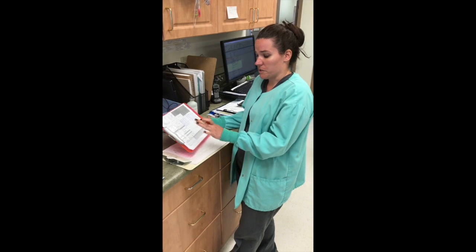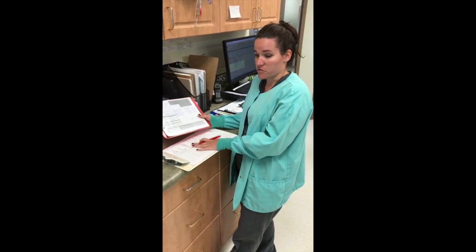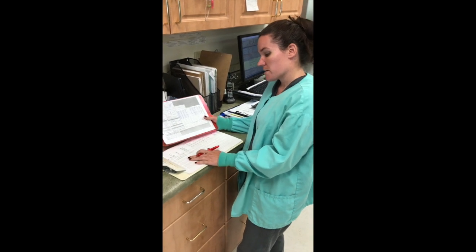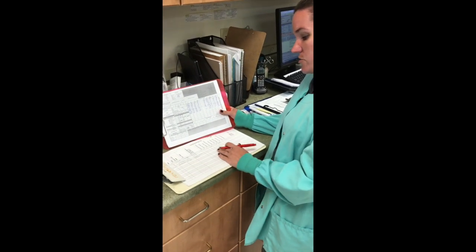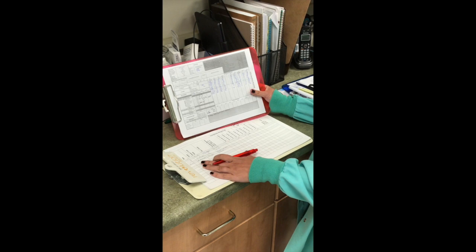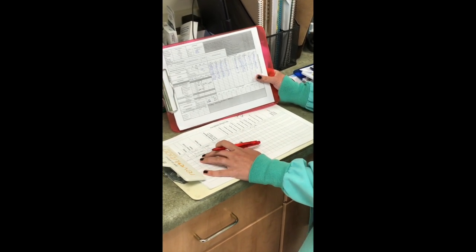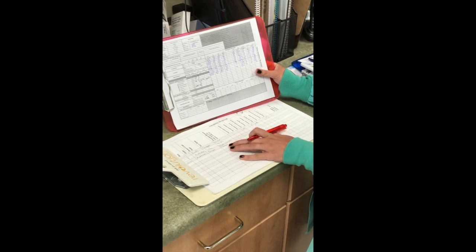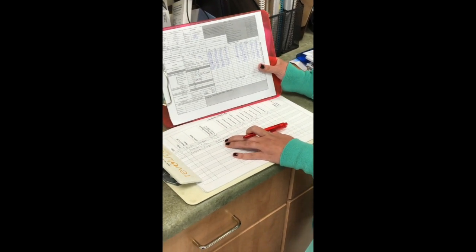Okay, so we are going to fill out our controlled substance log for our surgery that we just did. So in the mornings, we go ahead and fill in our surgery so that we make sure that we get entries in. So today's the 17th. This pet's last name is Anderson. The pet's name is Fergus. He was here for a diaphragmatic hernia repair.